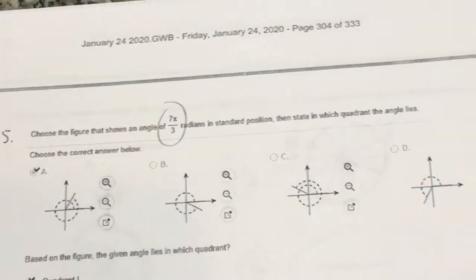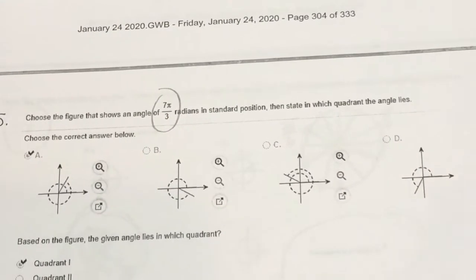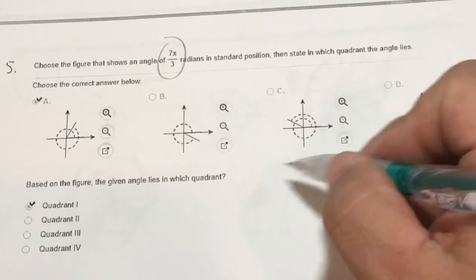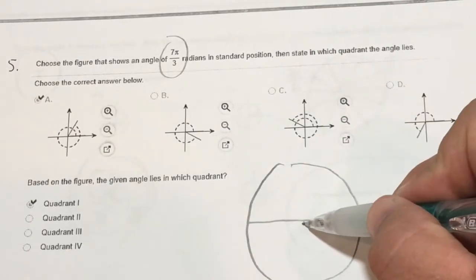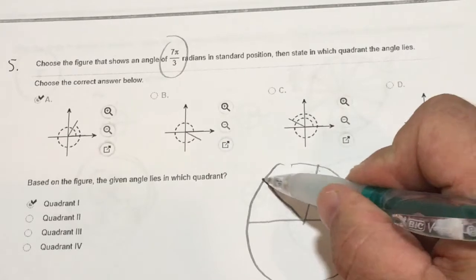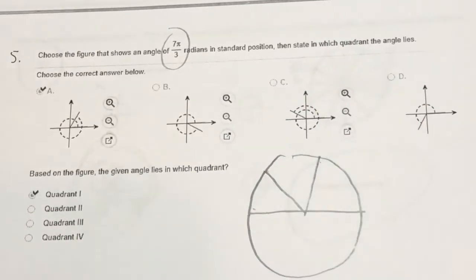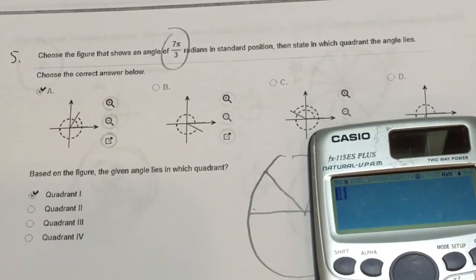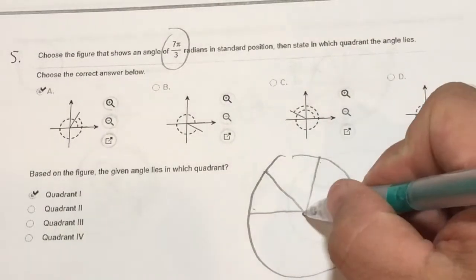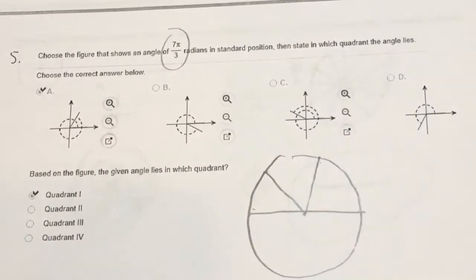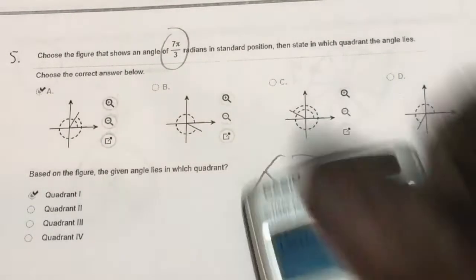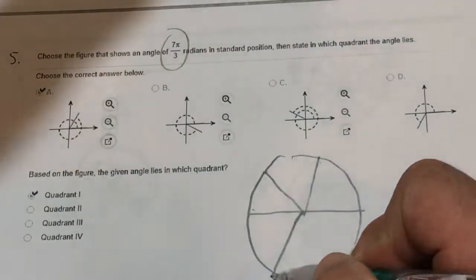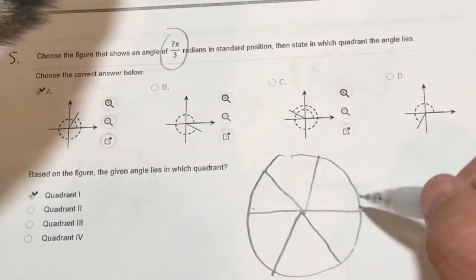Now we're looking for 7 pi over 3. That one's a little bit trickier because we have to simplify. So again, I'm going to draw a real quick unit circle. This time I'm going to divide the top, the 180, into thirds. So that would be 60 degrees. 60 plus 60 would be 120. 120 plus 60 would be 180. 180 plus 60 is 240, which would place me over here. Plus 60 would place me at 300. Plus 60 would place me at 360.